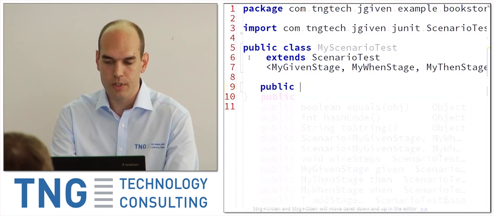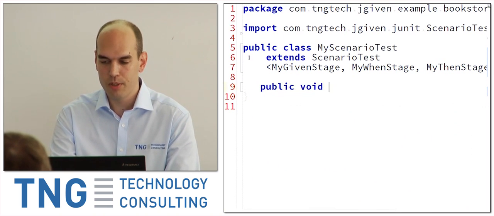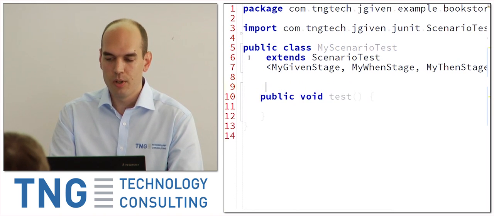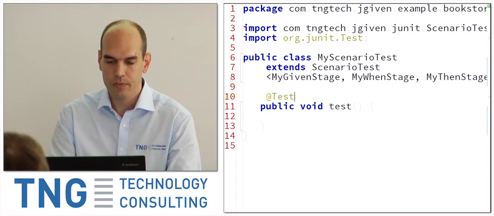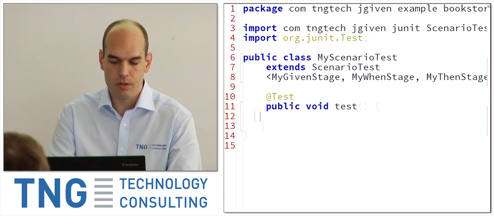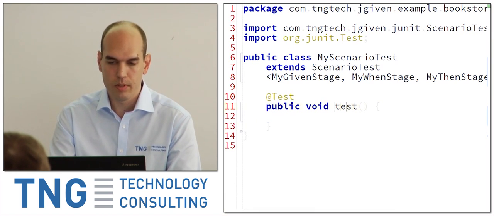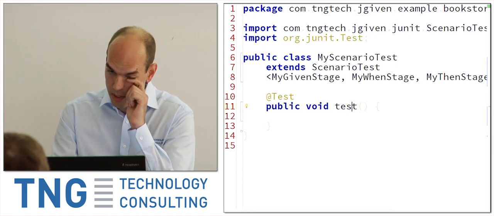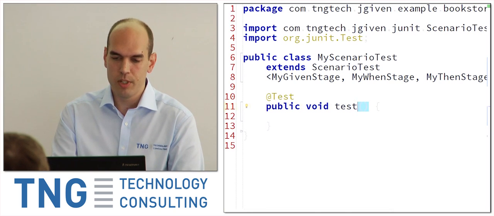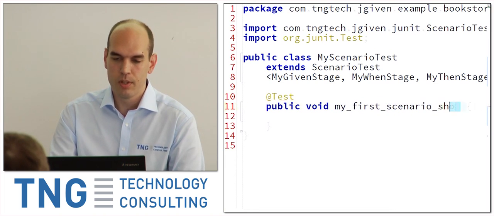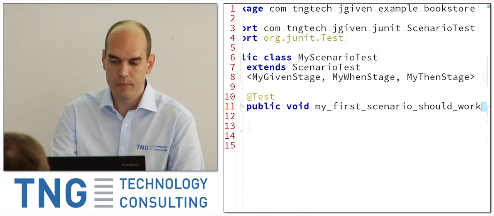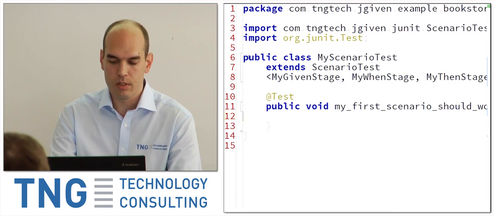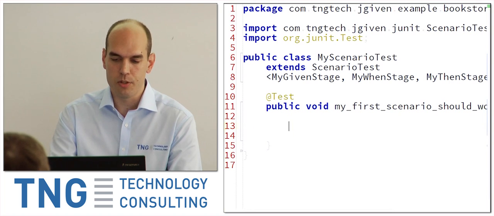I know my first scenario should work maybe. Important here is again that you have to use snake case, as I said, and then you can just start by writing given. And then you get a list of methods of your given stage. You can configure your IDE to filter out these standard methods here. But as you see here, I have two methods to choose from, which is, for example, some pre-state. And I also want some other state, let's say.